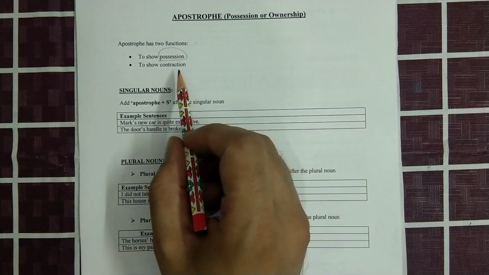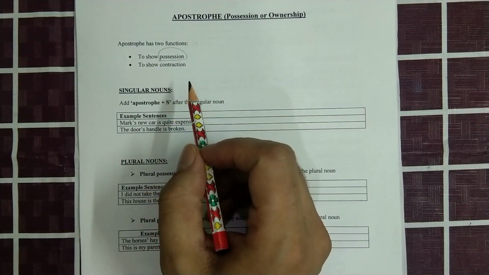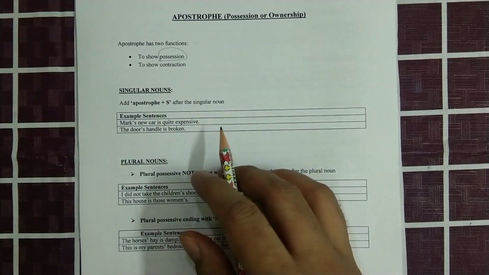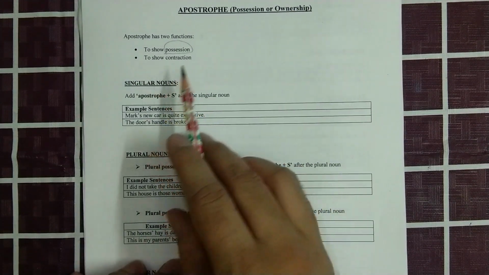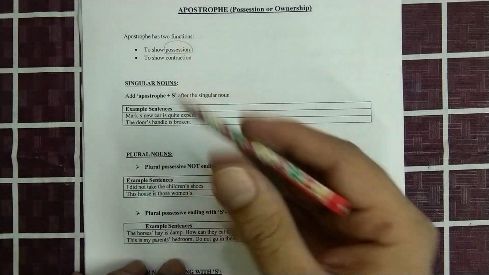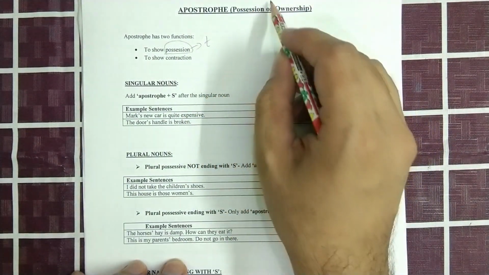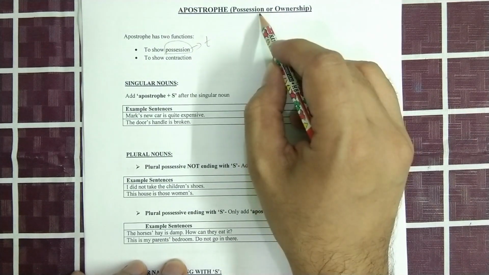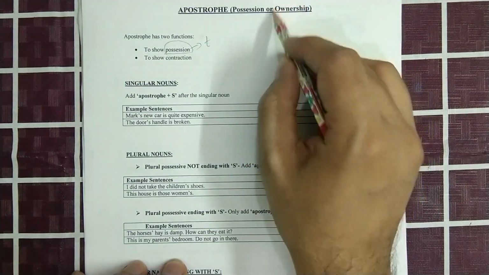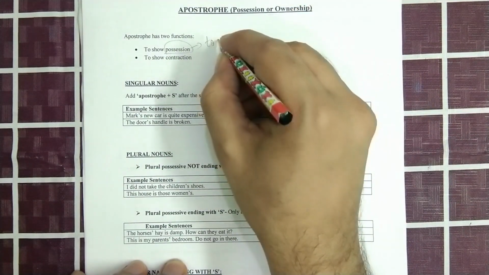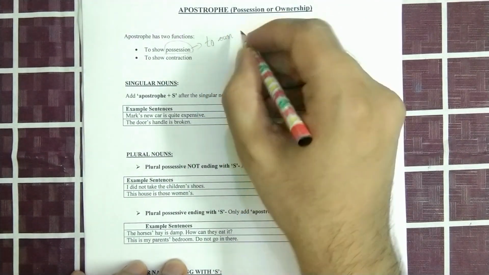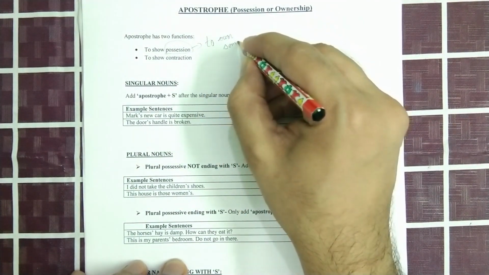Maybe in some other video, we will talk about contraction as well, because that is an important part in English too. Possession means to own something. As I mentioned already, apostrophe is for possession or ownership. To own means you are the owner of that thing.